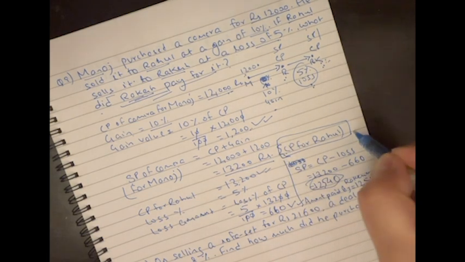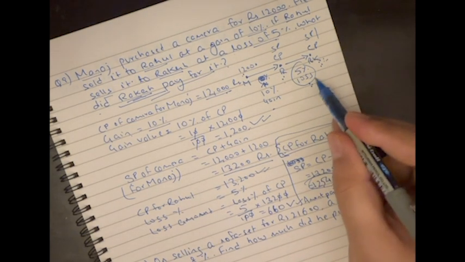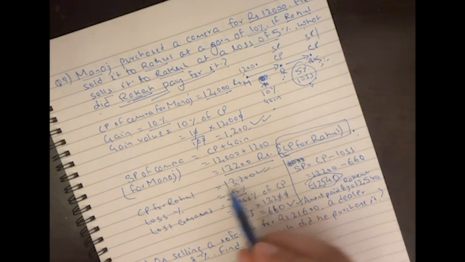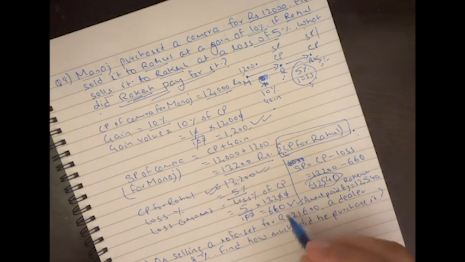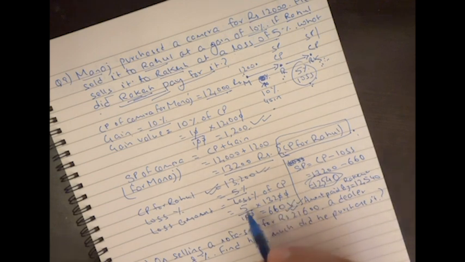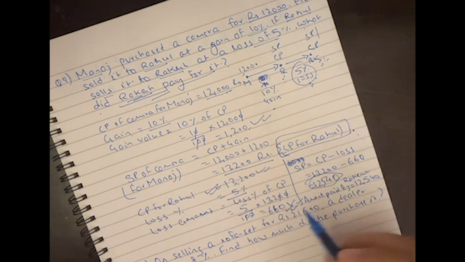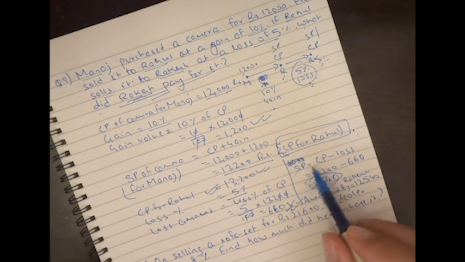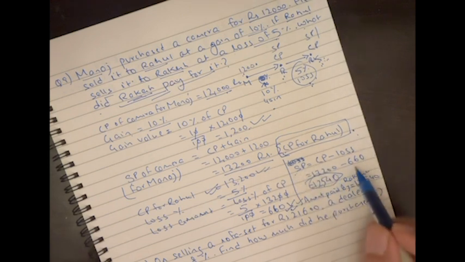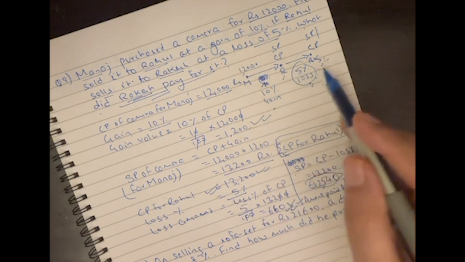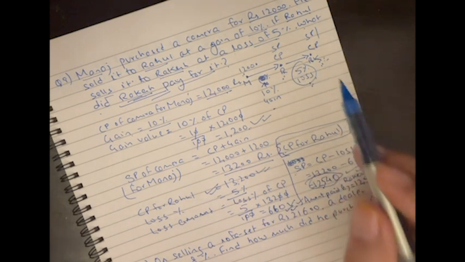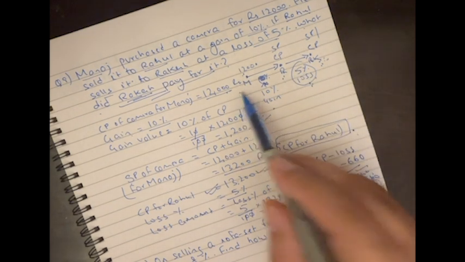Rahul further sold it to Rakesh at a loss of 5%, which is over here. This was the CP for Rahul. Rahul then faced a loss of 660 rupees after doing the basic calculation over here. And when you find out the SP, which is going to be CP minus loss in this case, you will find out the total amount paid by Rakesh is 12,540 after this entire chain of transactions that have happened, starting all the way from Manoj till Rakesh.